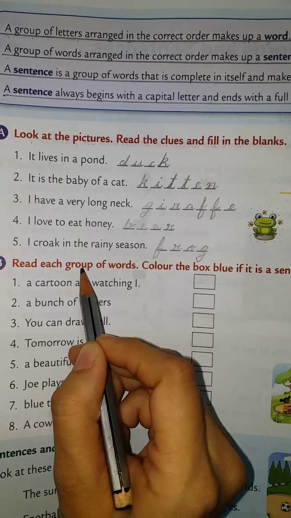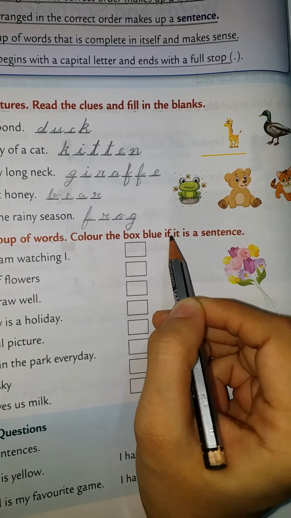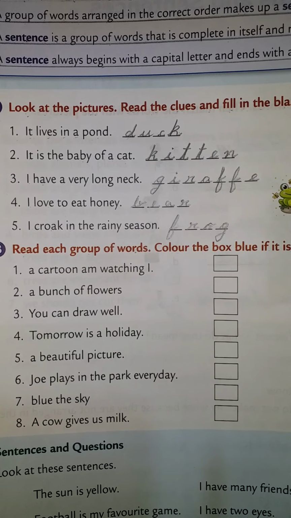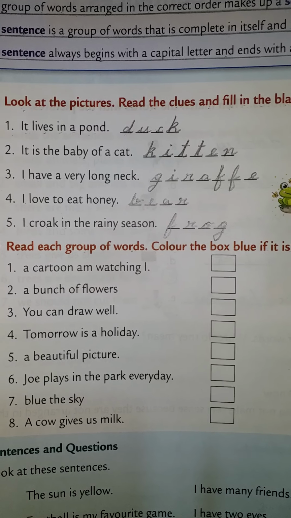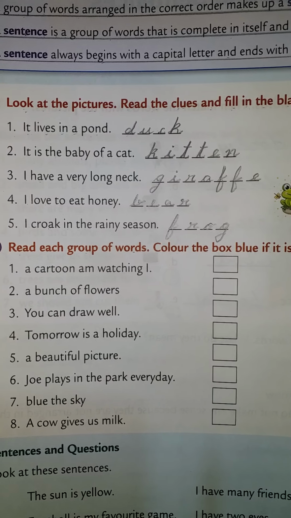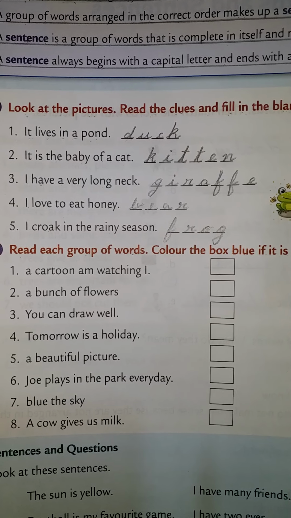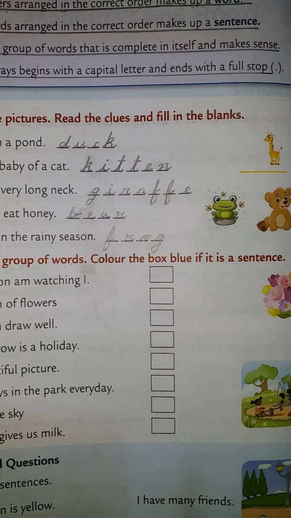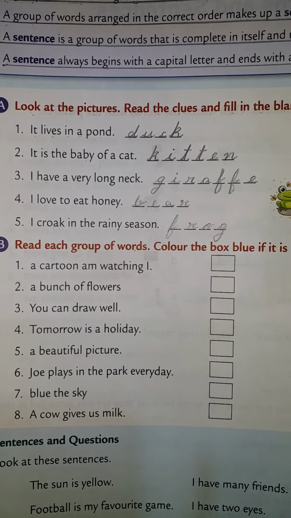Read each group of words. Color the box blue if it is a sentence. So you have to read these group of words, and if you see that it is a sentence, you have to tick it. You will not color it. Okay? So you have to tick in the box. It is written over here, color it blue, but I want you to tick it.